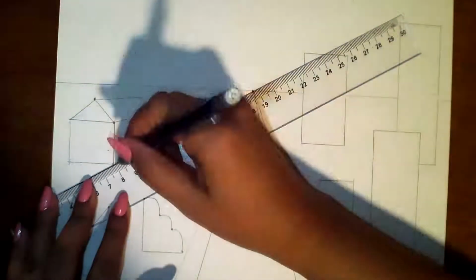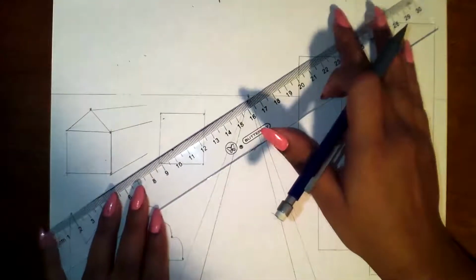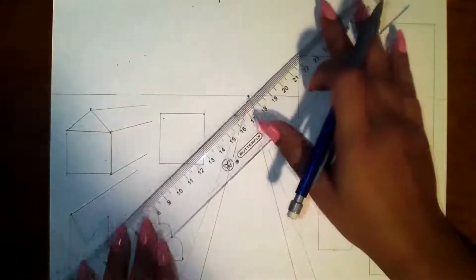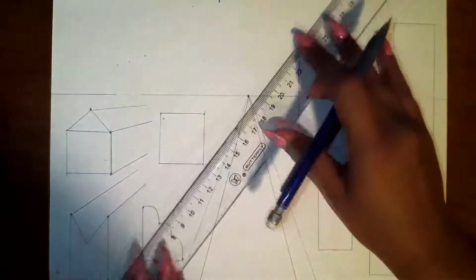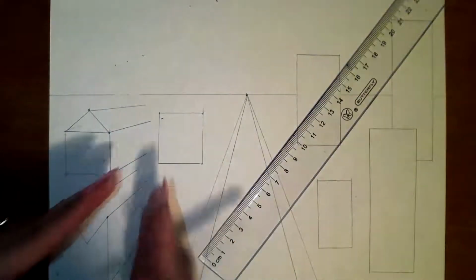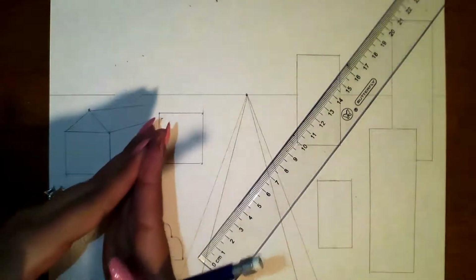Some students are like, Miss, my lines are starting to look like triangles, and that's okay. That's supposed to happen, because if that does not happen, then that represents that you're not showing any depth. You see how my lines are getting closer to each other at the end? They're becoming closer right here on this side.